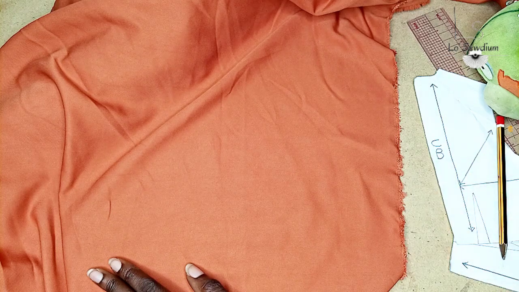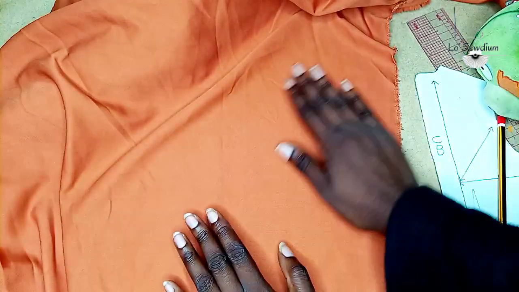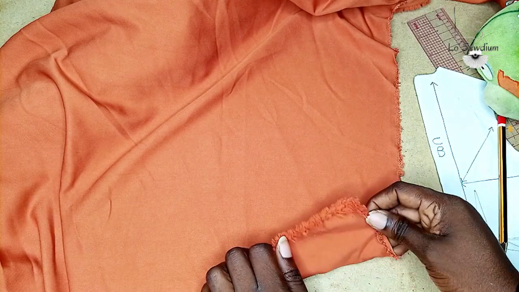However, there are some designs that you need to cut on bias, like your cowl neckline, you need to cut them on bias. Waistband and trouser, you need to cut on bias. So some certain styles like that, you need to cut on bias. So it's important for you to know all of those things, and this also helps.